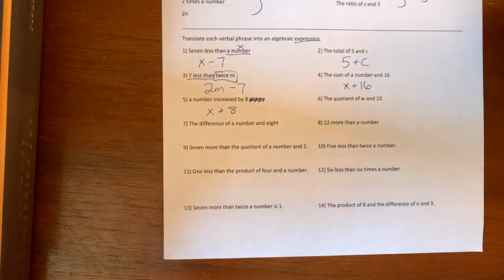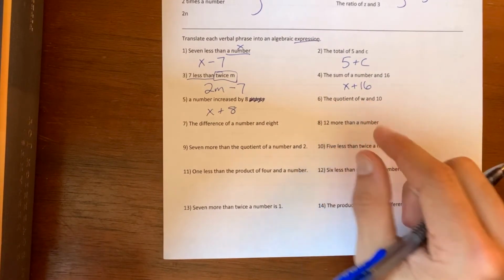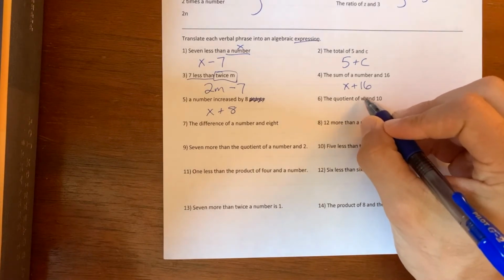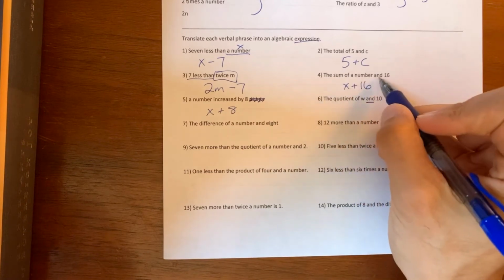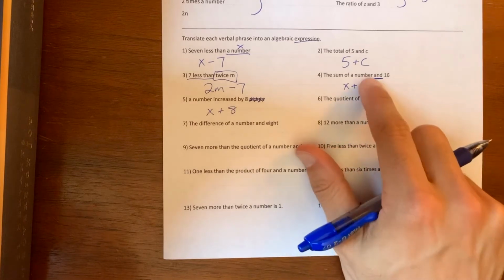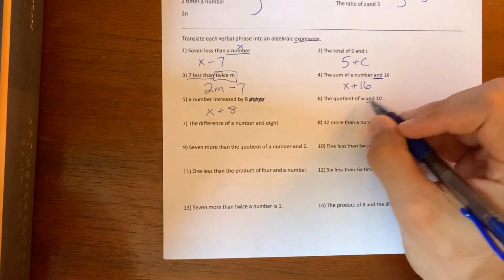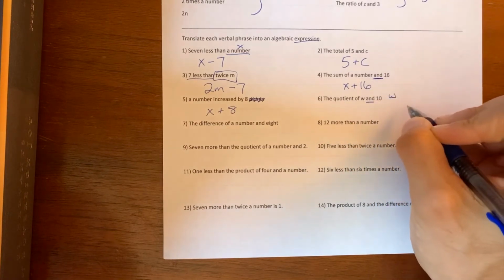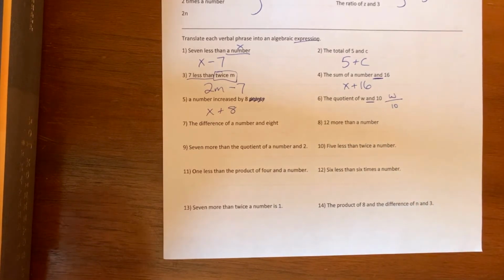Number 6, the quotient of w and 10. W, again, is that unknown amount. But I'm dividing. Here, quotient means division. Anytime you see words like sum and quotient, you're going to have an and separating the two things that you are dividing or adding or whatever. So that's what separates the two things. So the quotient of w and 10 is going to be w over 10 or w divided by 10. You could write the division sign too.